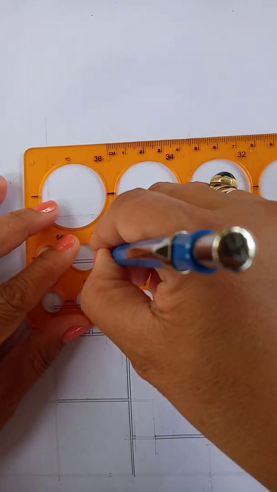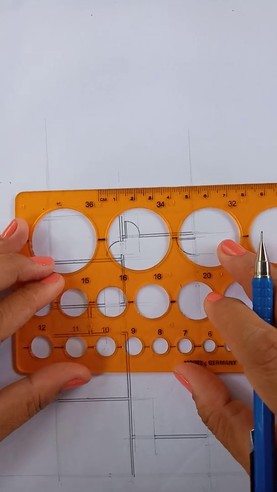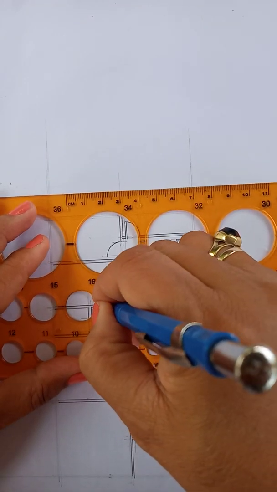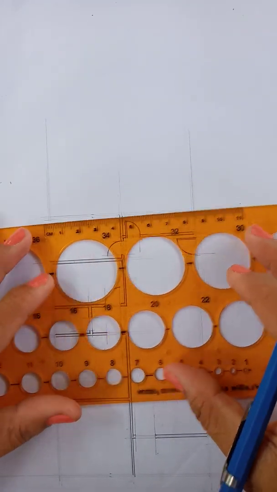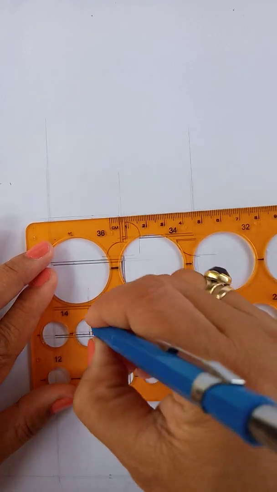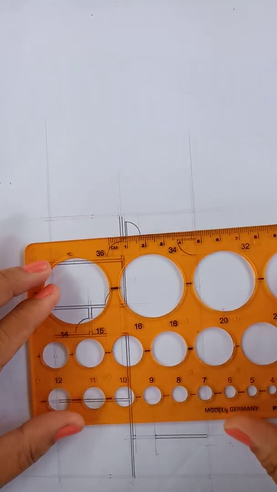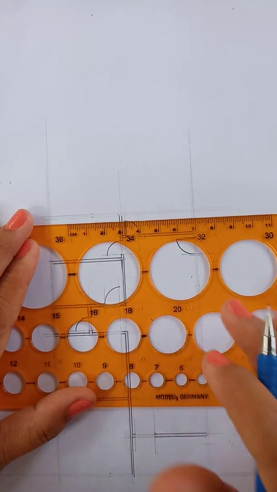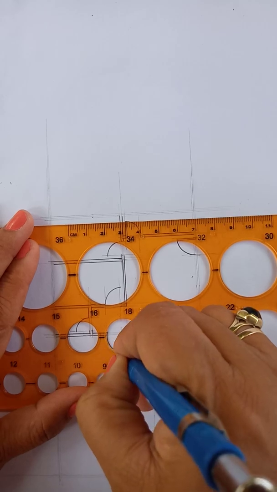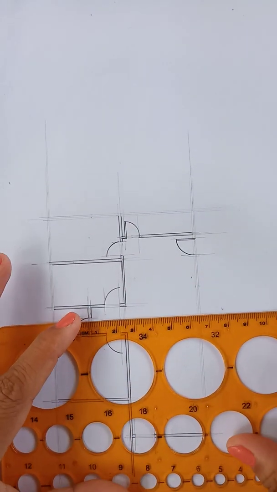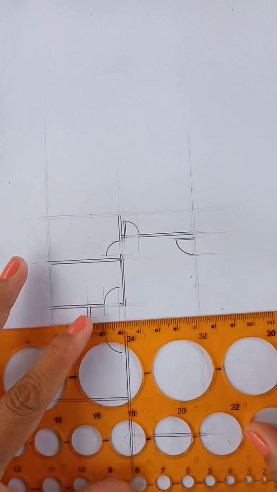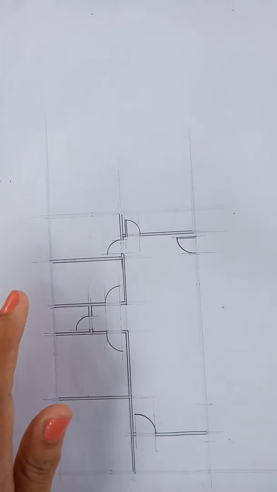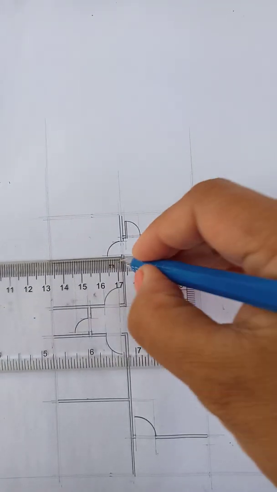Just like what I am doing right now, I am finishing the door representations. Just take note of the opening, then find a slot that will fit or be proportionate to the door that you are using so that it is pleasing to the eyes.